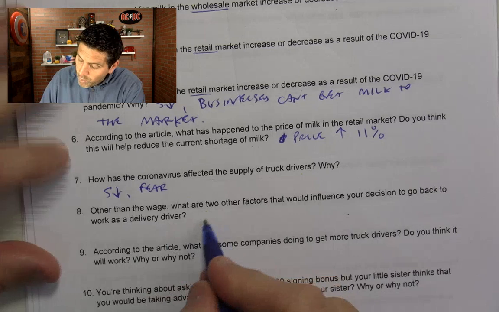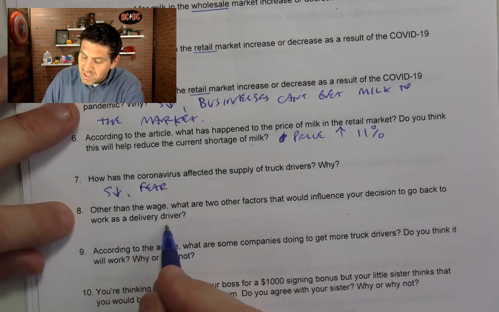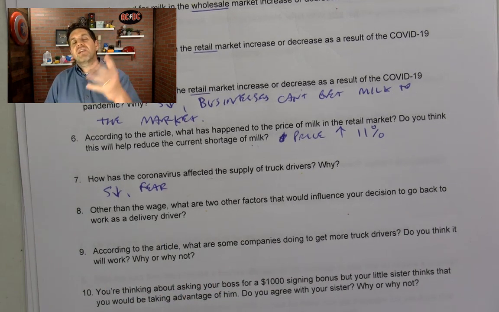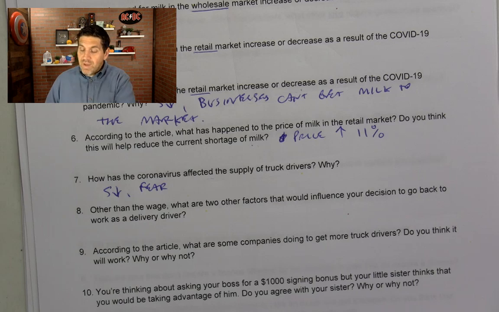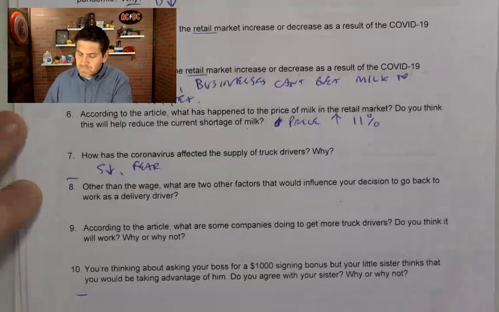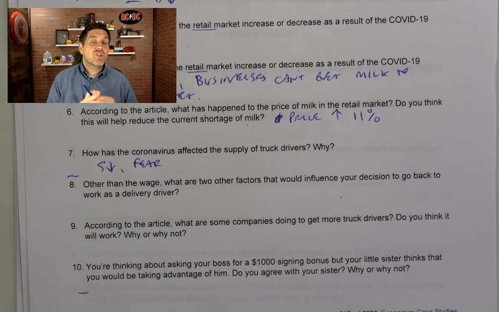Other than wage, what are two other factors that would influence your decision to go back to work as a delivery driver? All right, here we go. Other than the wage. If your first thing is, well, okay, how much is this guy going to pay me? Now in these questions, we're kind of going back to the scenario up at the top. Other than the wage, what factors would influence whether you decide to go back and work for this guy?